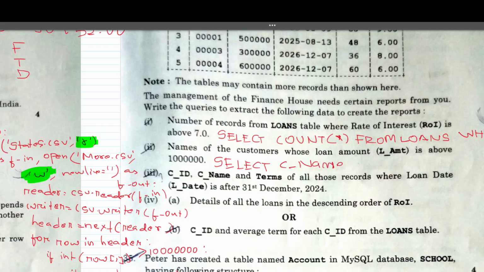So okay, from what is the name of the table? It was customers, names of the customers whose loan is above this. Ready queries. Okay, from customers. Where does it need to be joined?